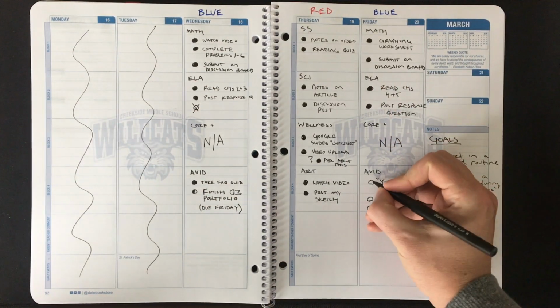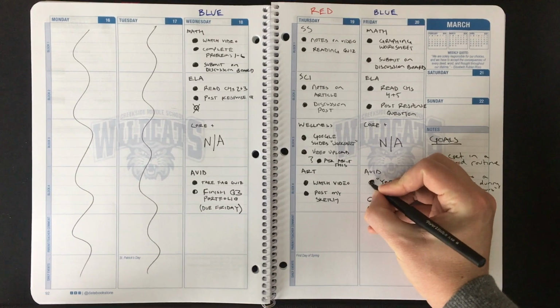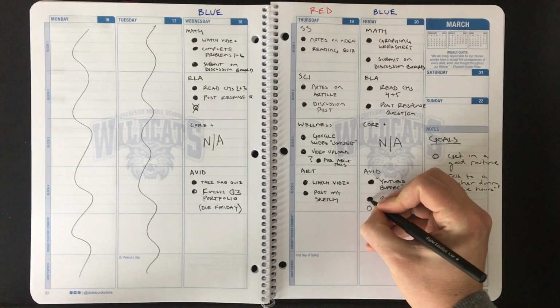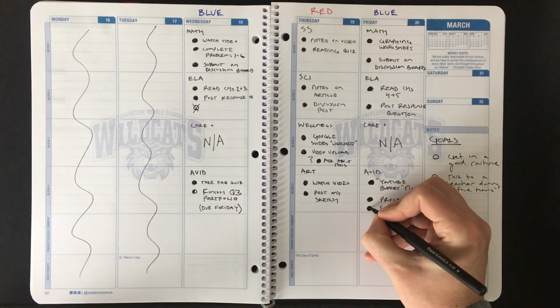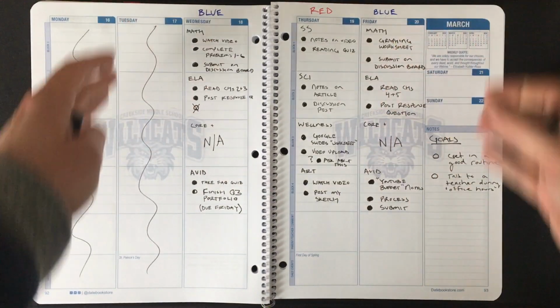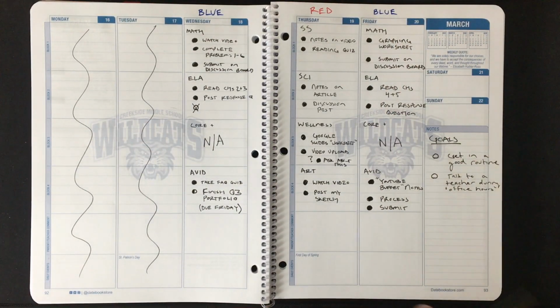There you go, guys. That is what our binders are going to be looking like. And I will be checking this at some point, so do your best to keep up on using your planner as you plan out your days and your workload during e-learning.